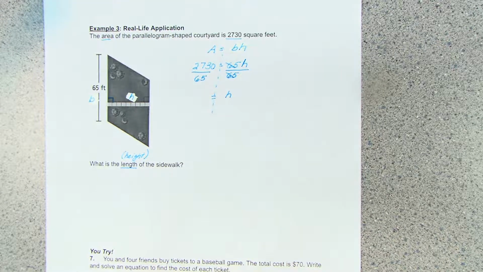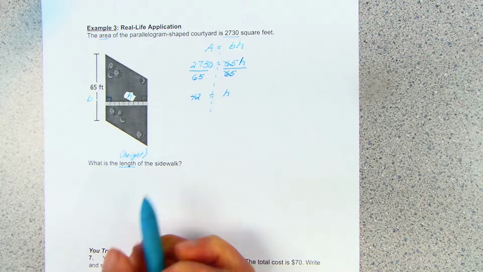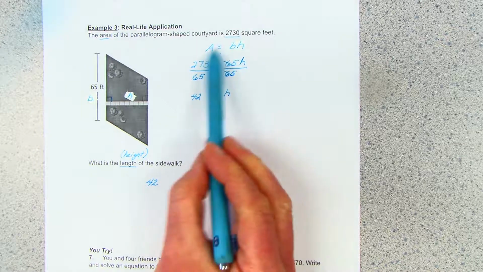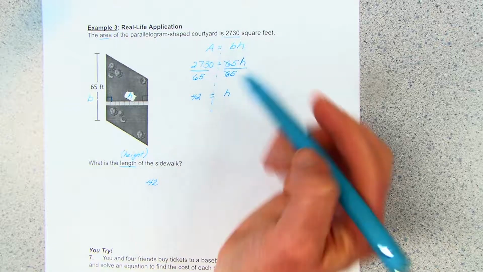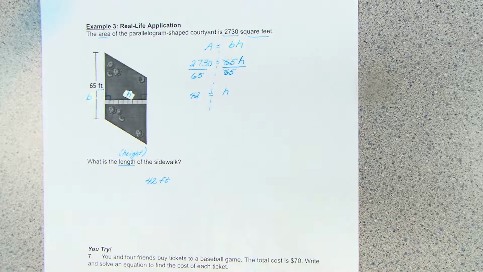And then I'm going to grab my calculator, and I'm going to punch in 2,730 divided by 65 equals 42. And so the length of the sidewalk is 42. 42 what? Oh, if this is in square feet and this is also in feet, then this must be 42 feet. All right?